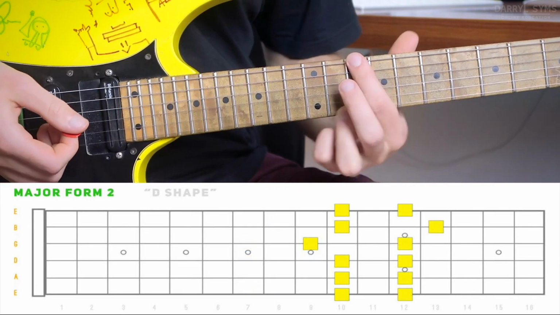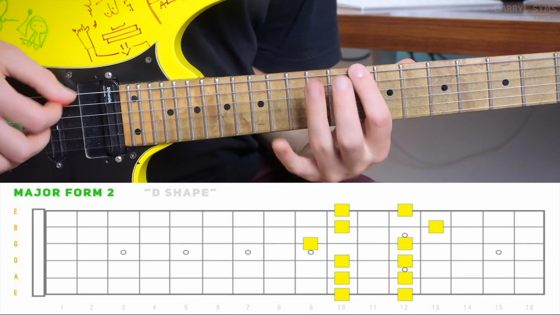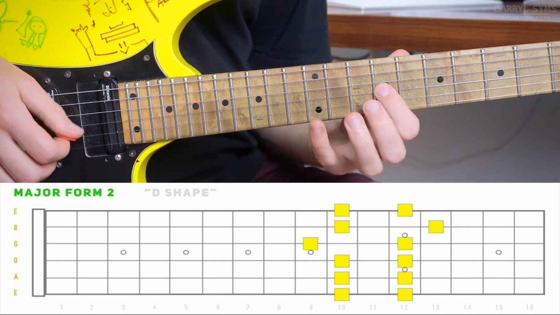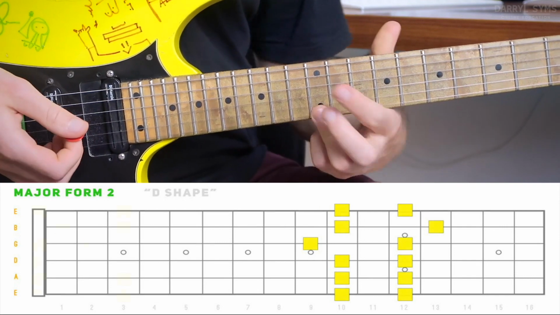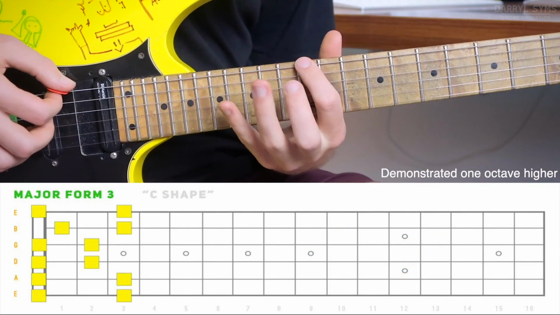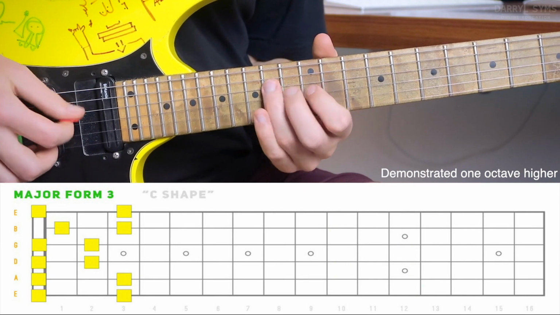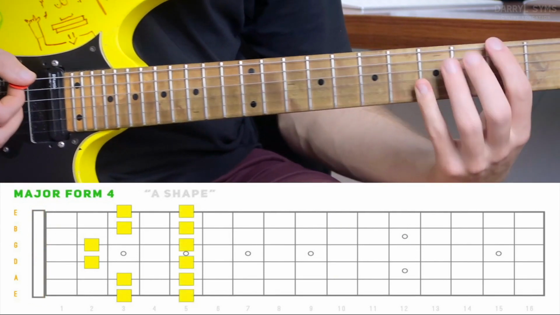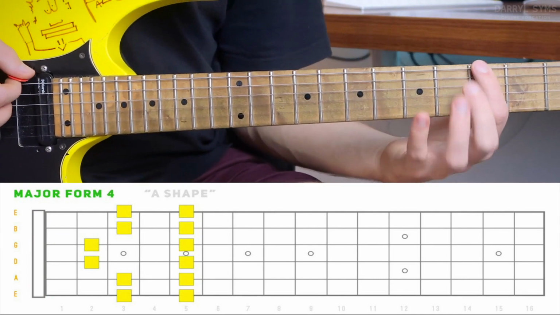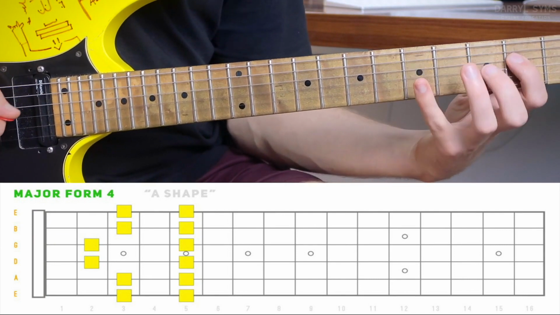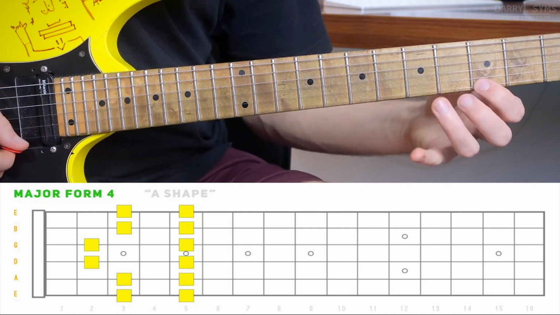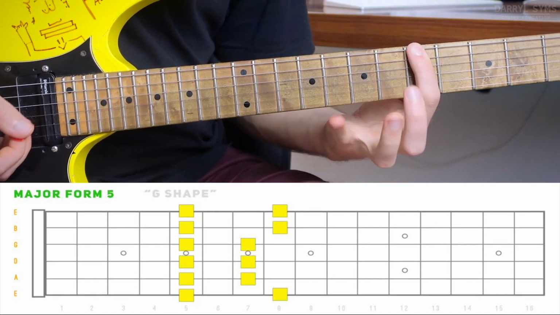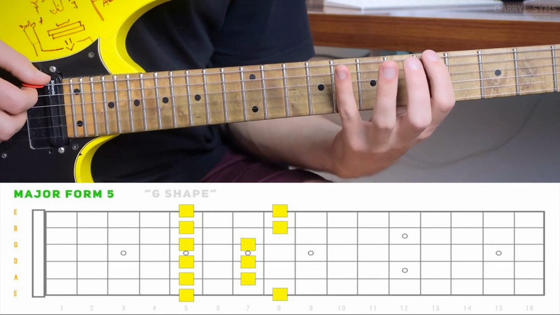Form 2 would be the shape next to it. Form 3 would be the shape next to that. Form 4 would be this shape, which I'll play 12 frets back. And form 5 would be the minor pentatonic shape.